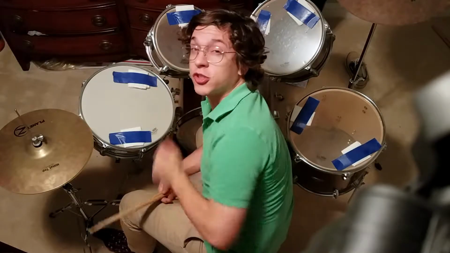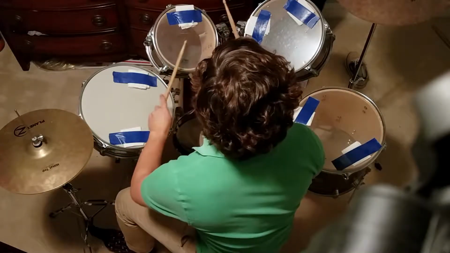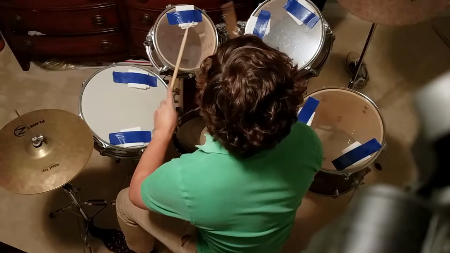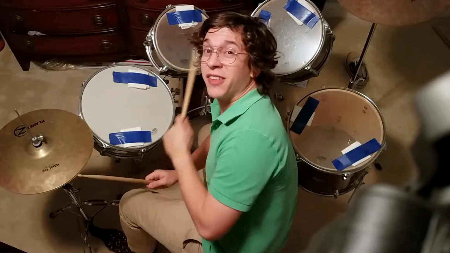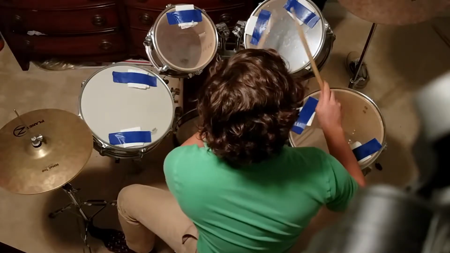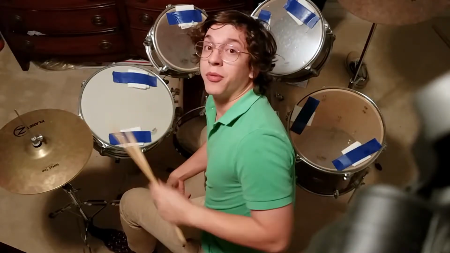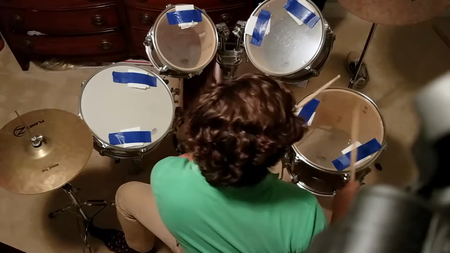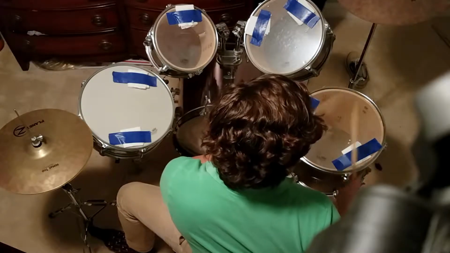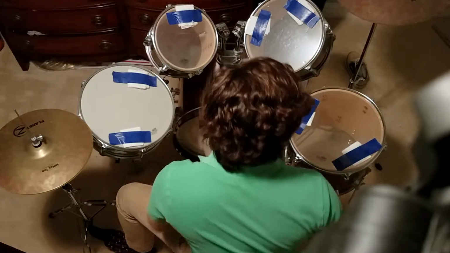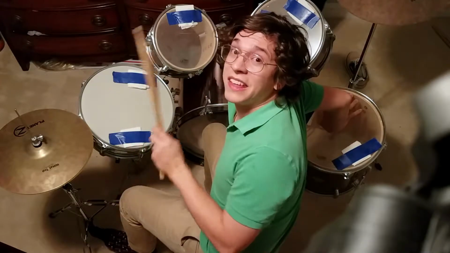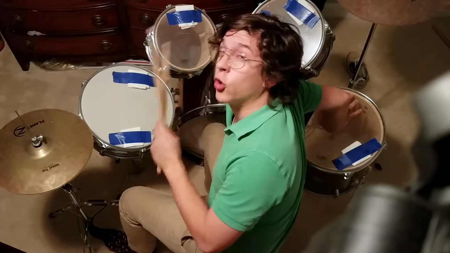First, I'm going to start with the small drum. Now I'm going to play the medium drum. Now I'm going to play the big drum. Again, I'll play each one after the other, quickly this time.